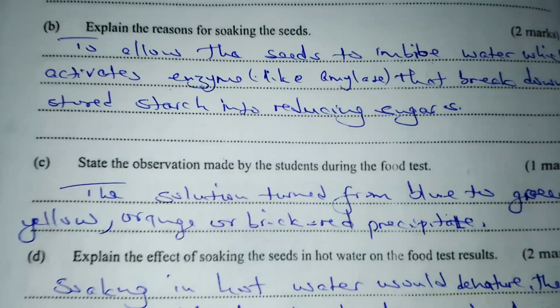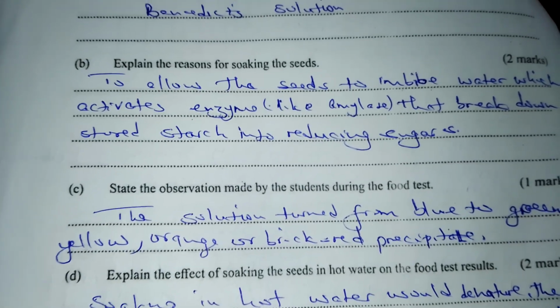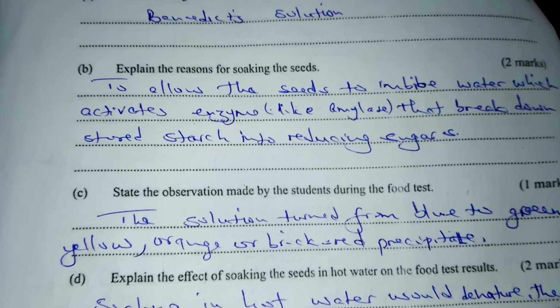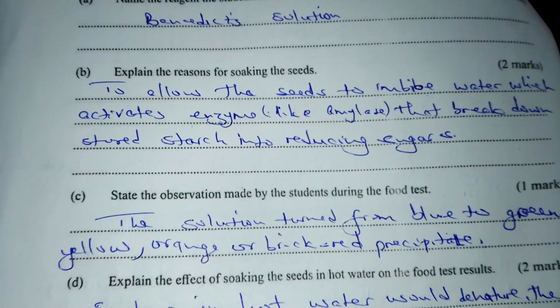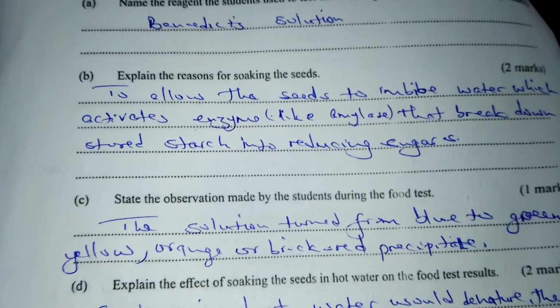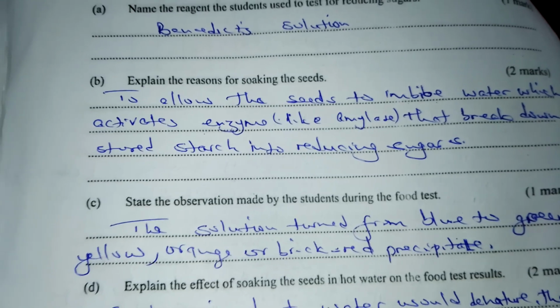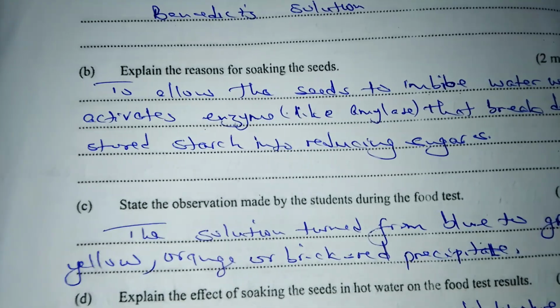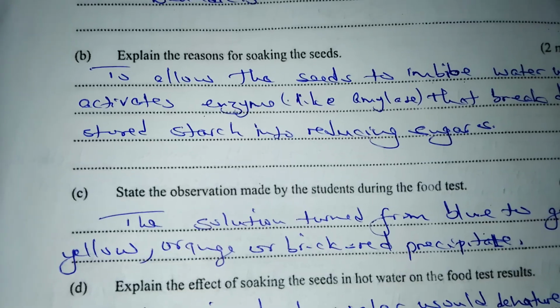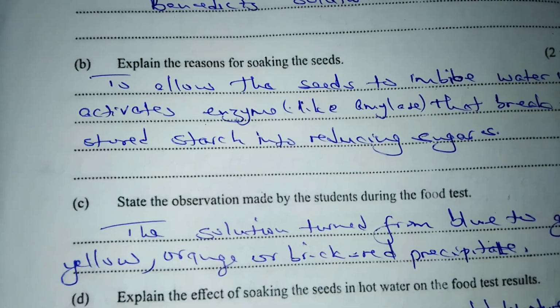So if you use only the reagent Benedict's solution in any given test, and you heat that solution and it changes gradually through those colors, then the conclusion is that it is reducing sugar. That solution has reducing sugar.